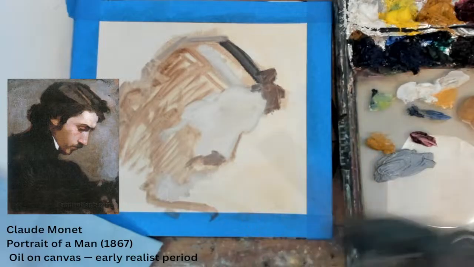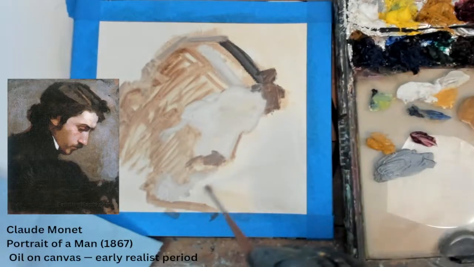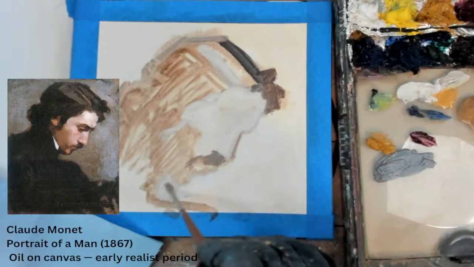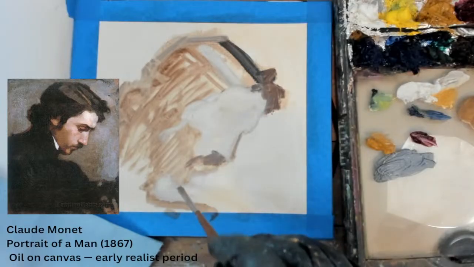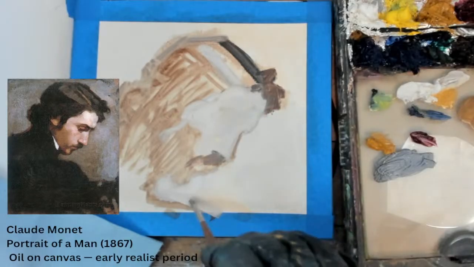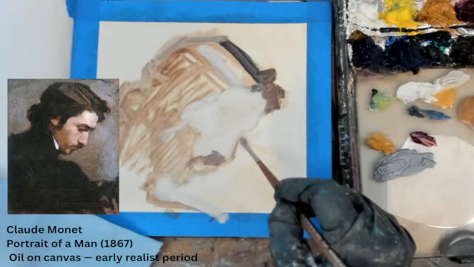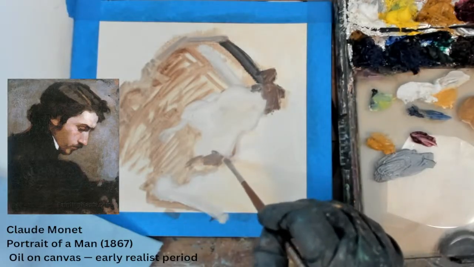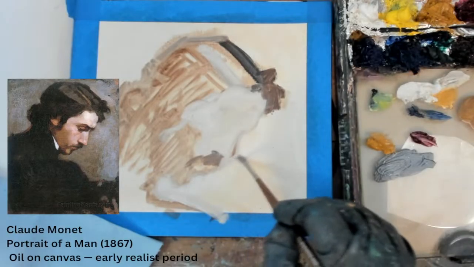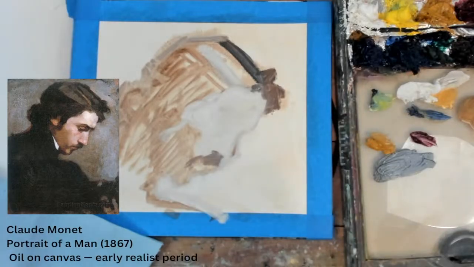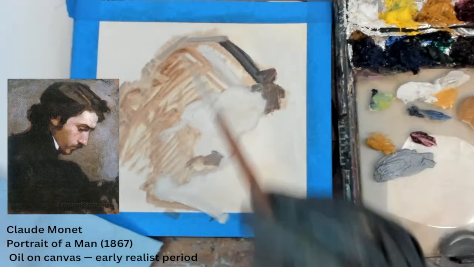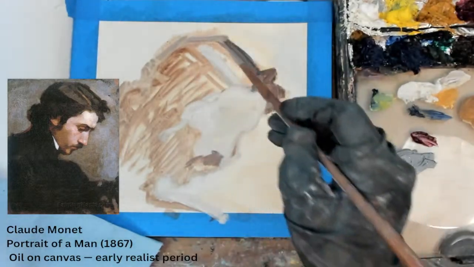I think it's time I stop talking and turn on the music. Turn it up. That looks terrible on screen. It will get better, I promise.